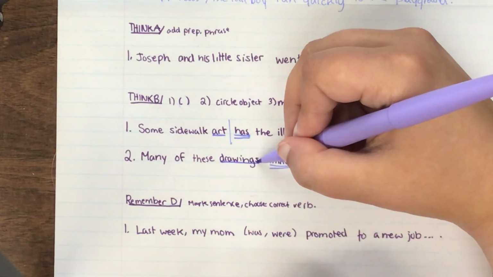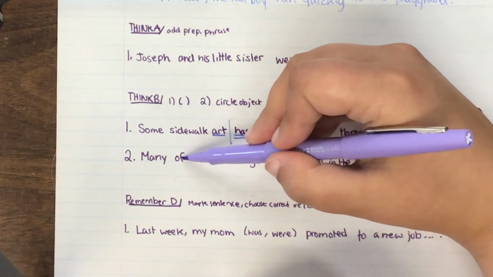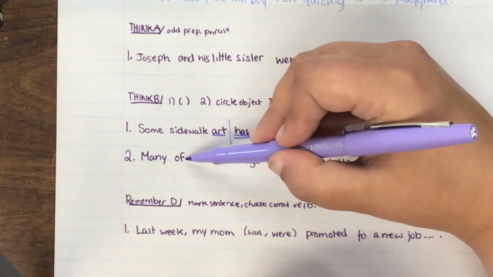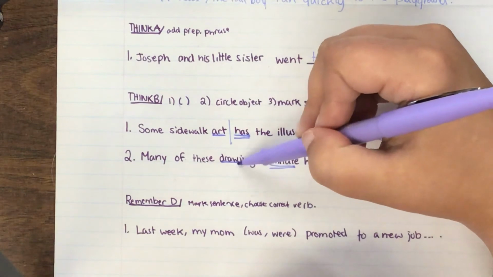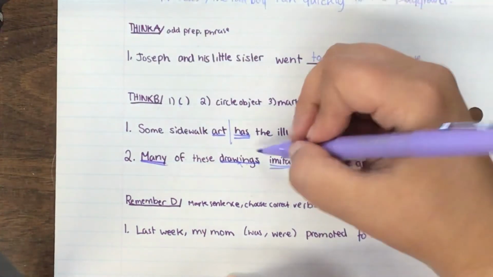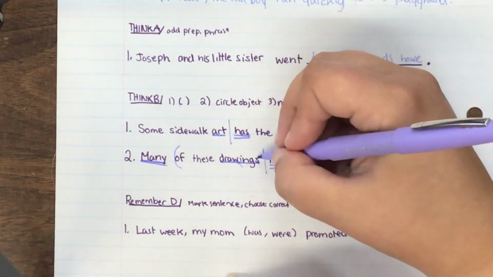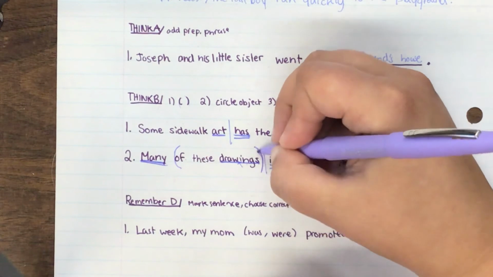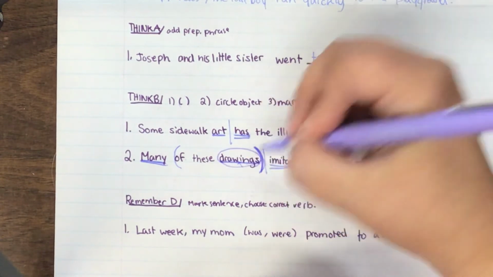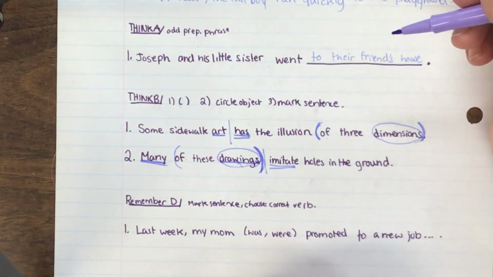So I'm going to hold off on that for a second because it's true the drawings do imitate, but I'm seeing this right in front of drawings. Of. That means there's a preposition there. So drawings is probably not my subject. Many is my subject. So I'm going to underline many once, and I'm going to get this preposition diagrammed. So there we go. Put my parentheses in. That's a preposition. And drawings is the object of my preposition. Subject, once again, is many.